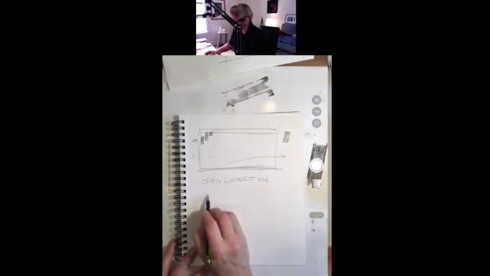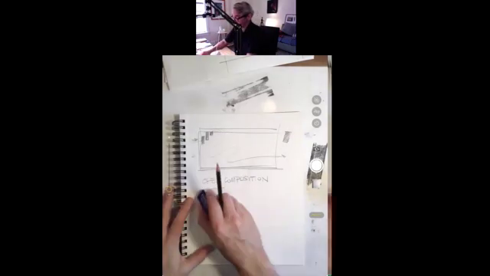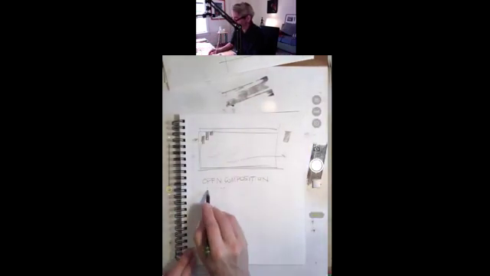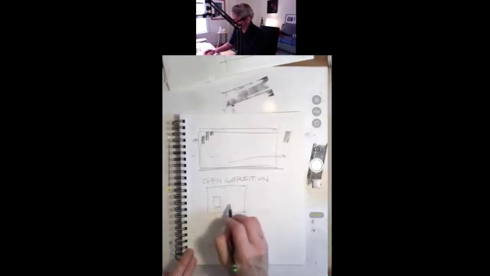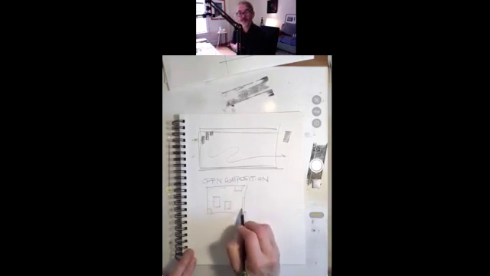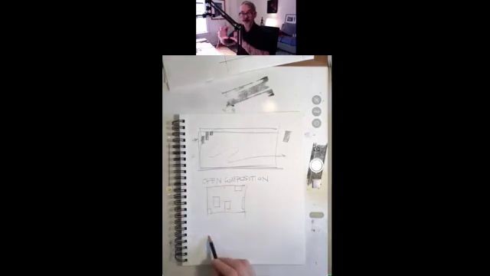So open composition, if I have rectangles I'm using, and I let some of them get cropped by the edge of my composition rectangle, it suggests that there's more out here. That's like a window onto some world.